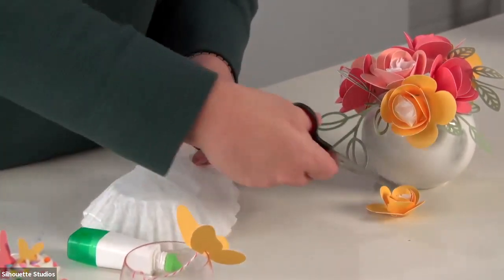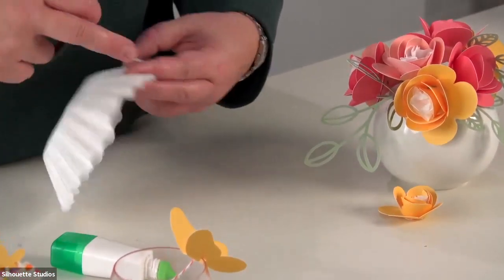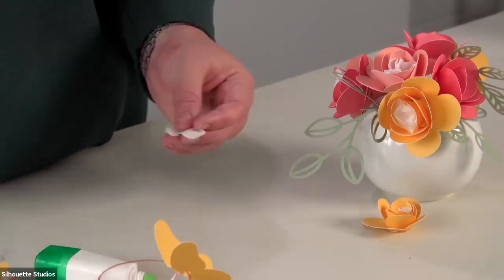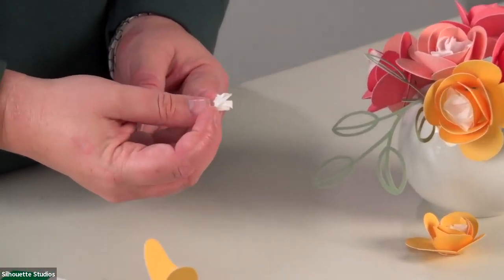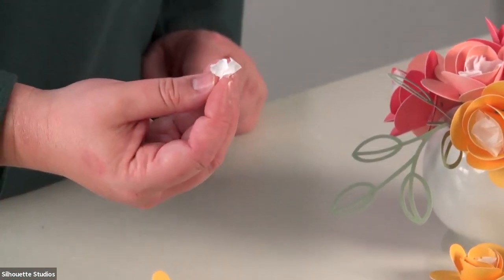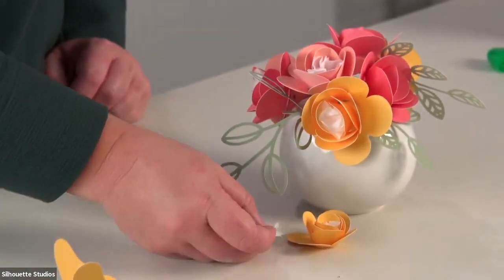And we are going to use that for the inside. So I'm just going to cut that real quick. And we just need a little square. It doesn't need to be anything fancy. And I'm just going to pinch in the middle and scrunch it up. So just like tissue paper in a gift box, gift bag, that's how we made the center there.